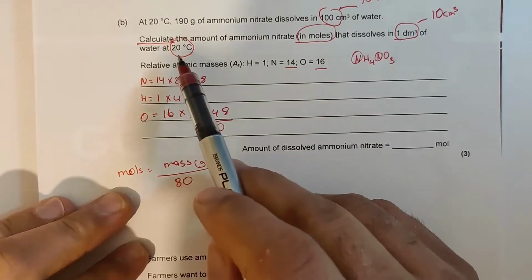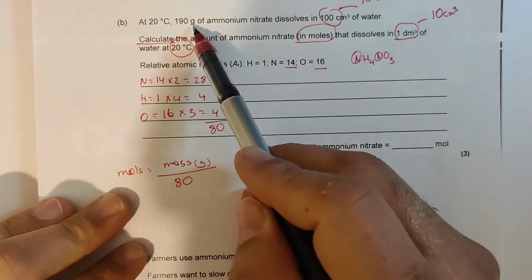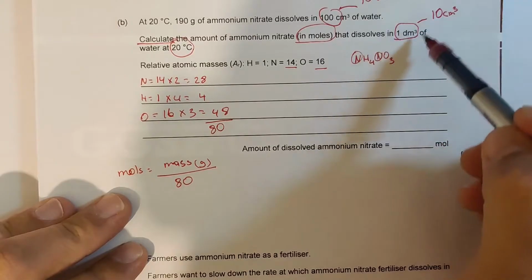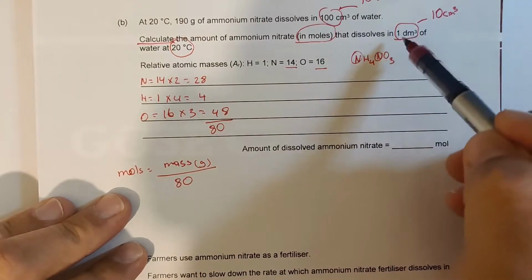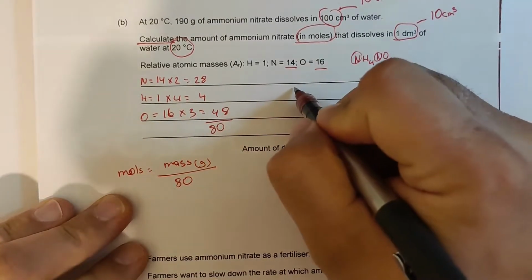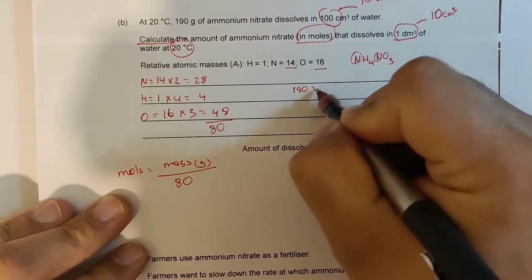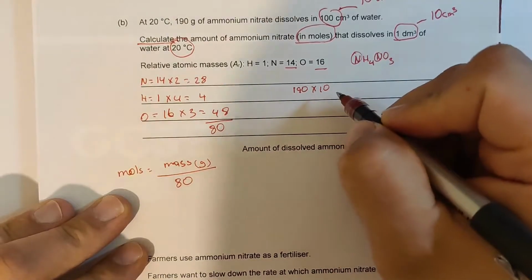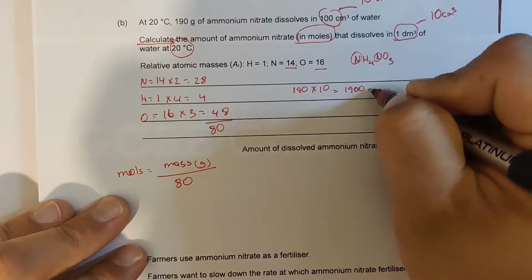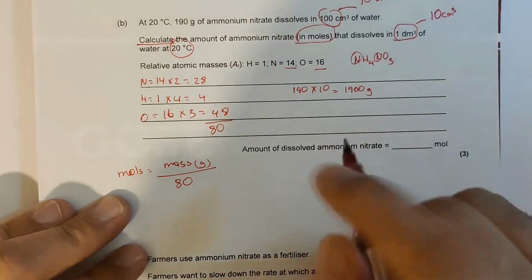Now if it's 100 centimeter cubed and you have 190, right, you want to divide that in 10 because you got 10 decimeter cubes and 100 centimeter cube. So what you do is that you do the 190 times 10. Okay, that's going to give you 1,900 grams. All right, and once you have that, you have your mass.